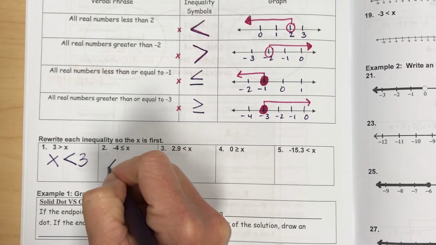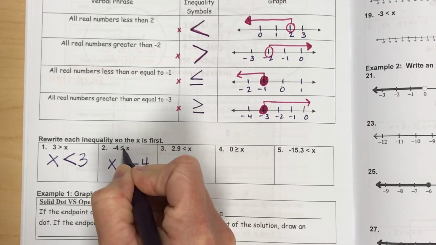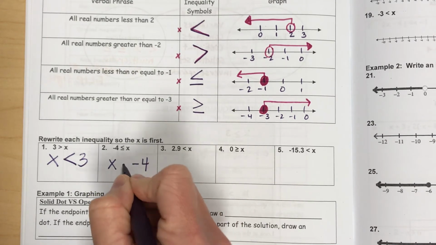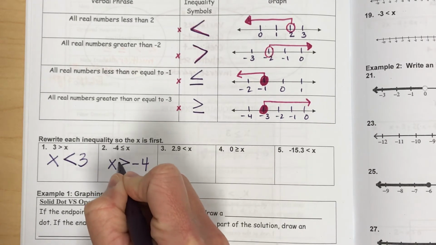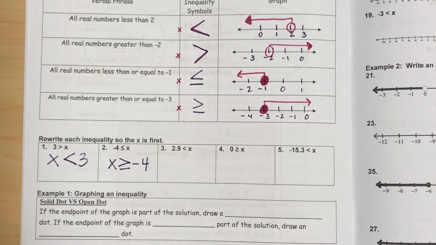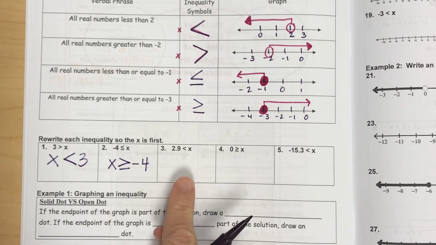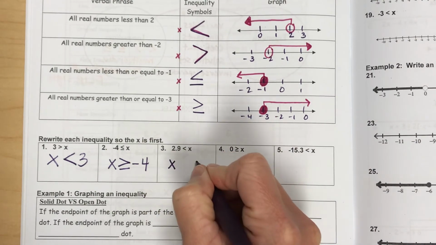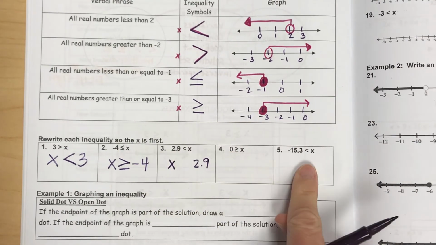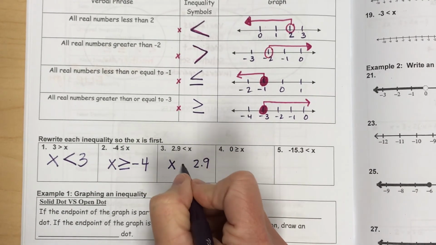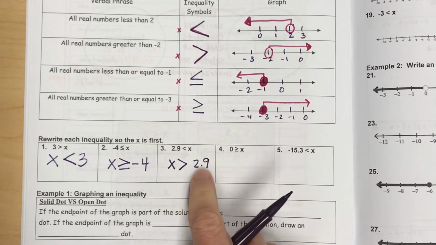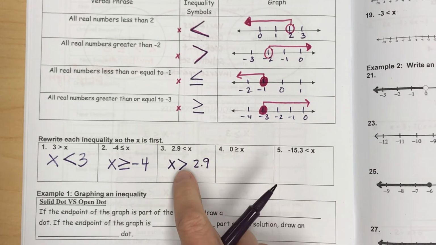Now if I reverse these, open towards the x, pointing at the 4, and we want that equal sign. So this one we would actually shade to the right. Likewise, we're going to do this for each of the examples that are left: opening towards the x, pointing at your 2.9, so flip that sign.